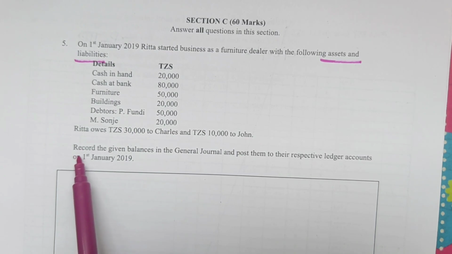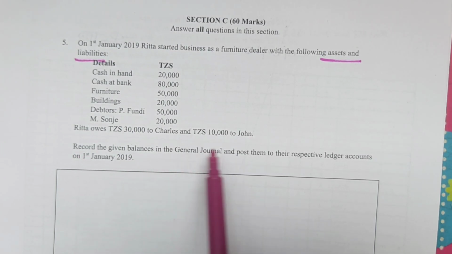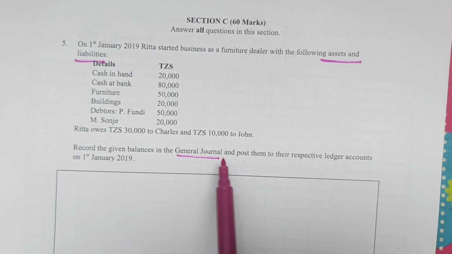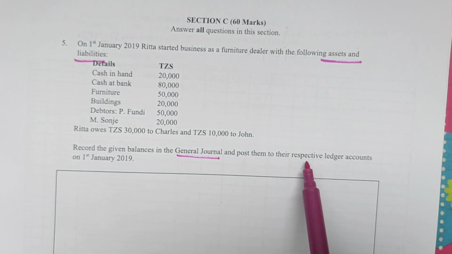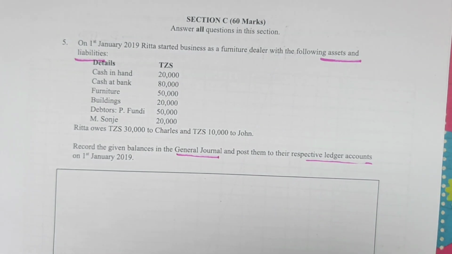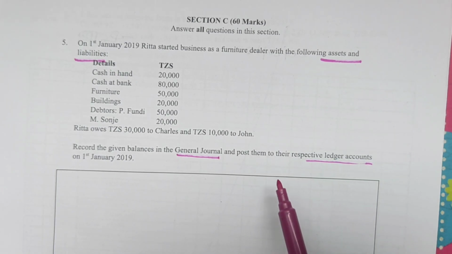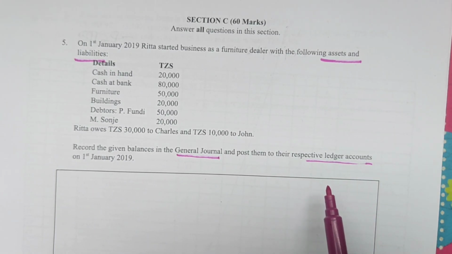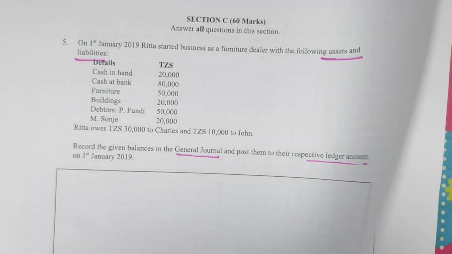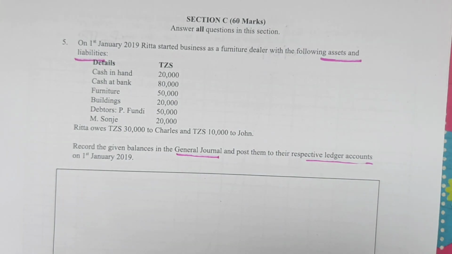So here down you can see, record the given balances in the general journal and post them to their respective ledger accounts. So students, this you have already studied in form 1. So here you have to prepare the general journal and post them to their respective ledger accounts. Now you can see the space is this much only here. So we will adjust in the space.